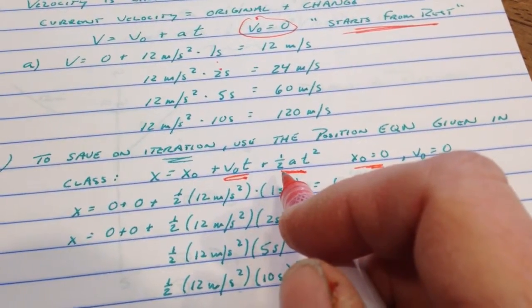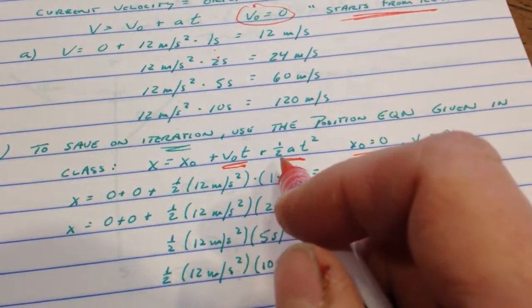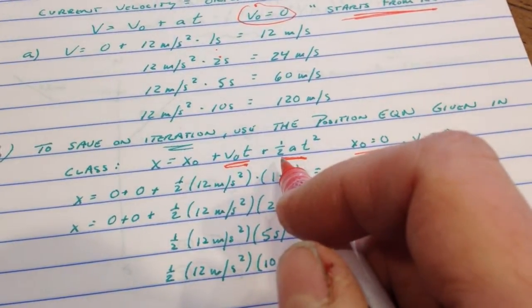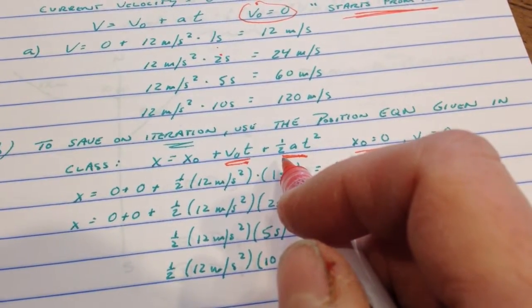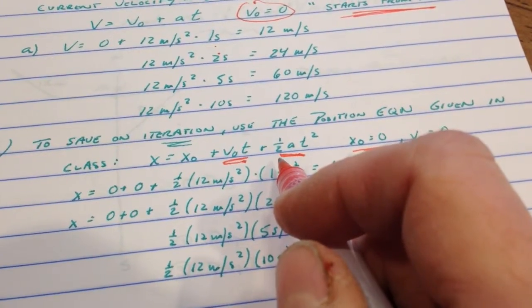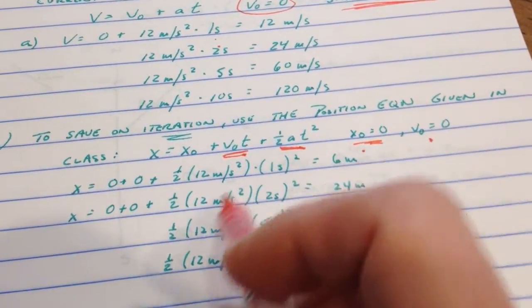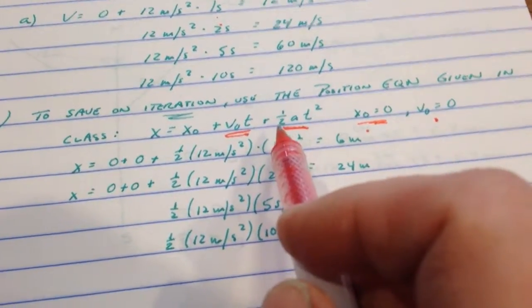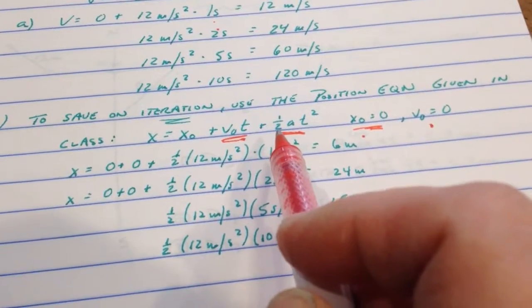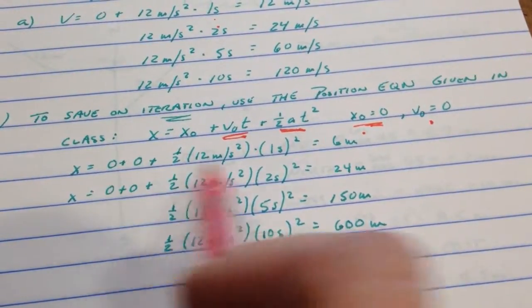Remember from Thursday's lecture, the very brief exposition of the fact that the 1/2 comes about because we are finding that position is equal to the area under the velocity time curve. So that comes about because a portion of that curve for accelerated motion is going to be a sort of triangular area.